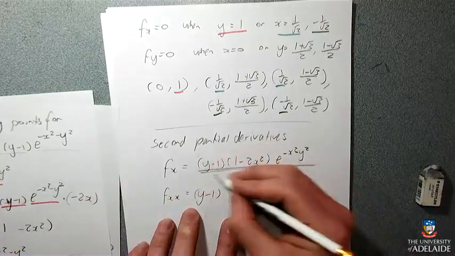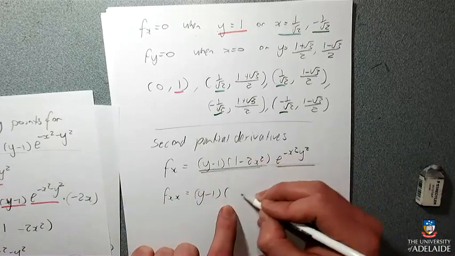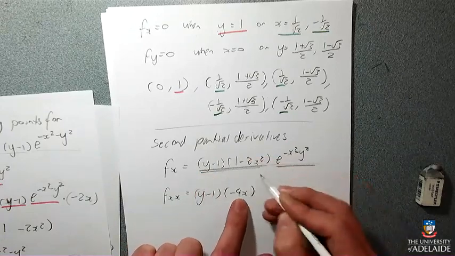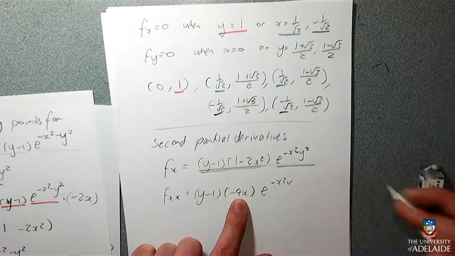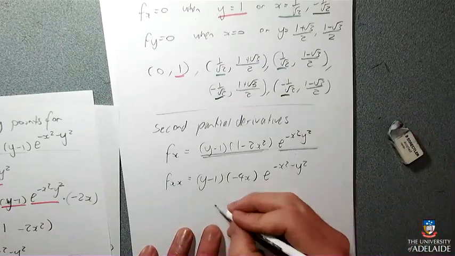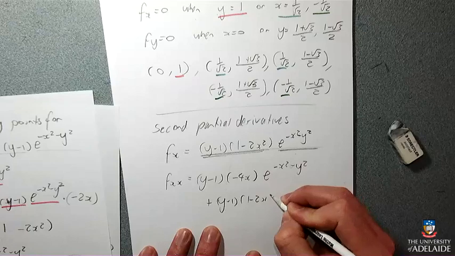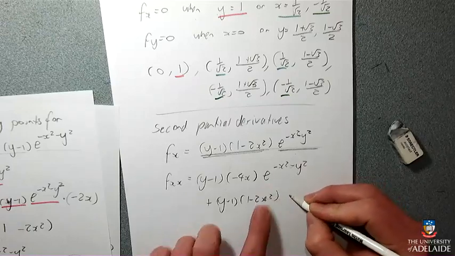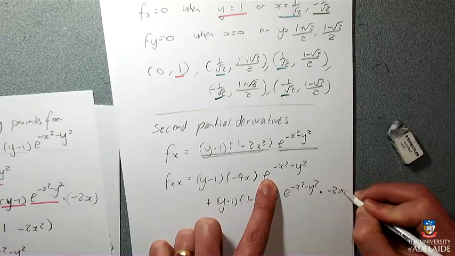So when I differentiate this bit, that's a constant multiplied on. And then the derivative of this bit is minus 4x. And then I keep the e to the minus x squared minus y squared. And then I keep that first bit and I differentiate this bit and I get that.